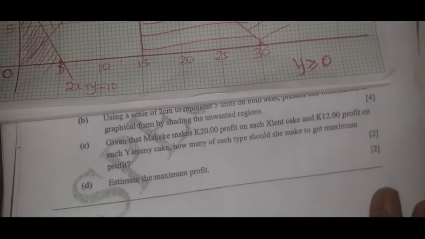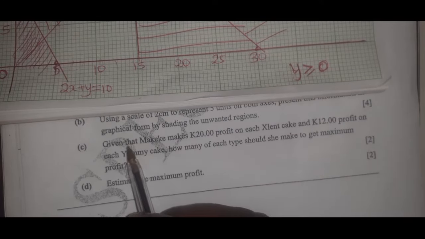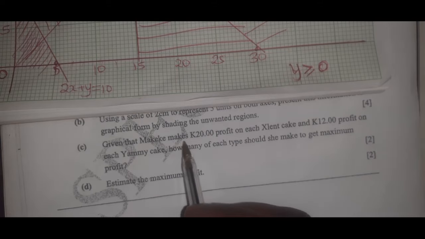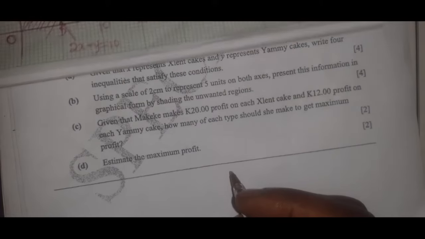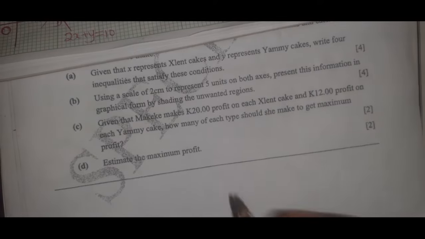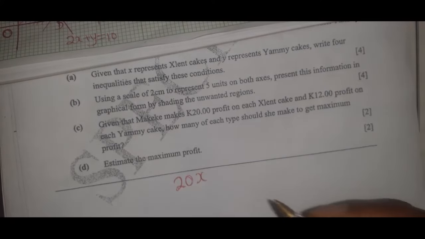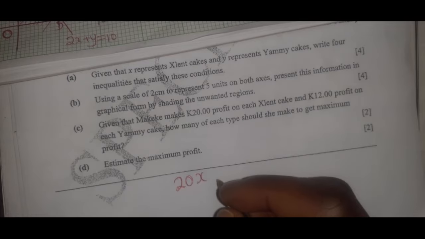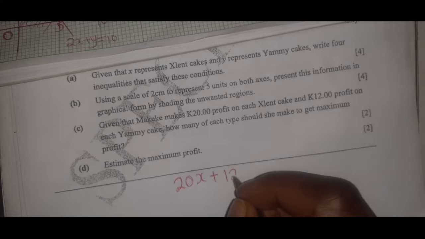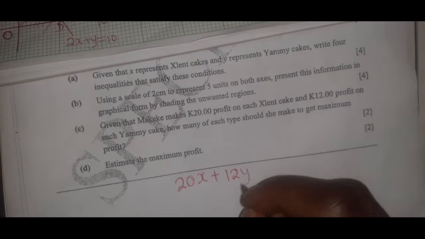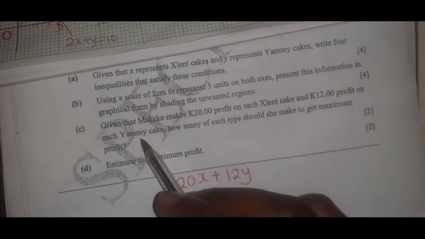So now we come to given that Makeke makes 20 kwacha profit on the excellent cakes, and 12 kwacha profit on the yummy cakes.